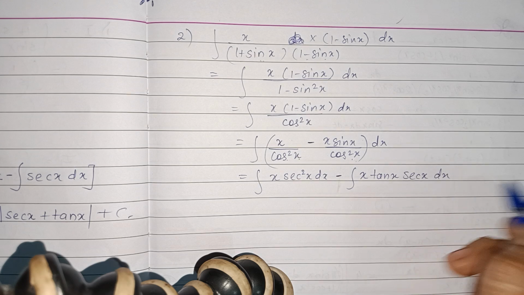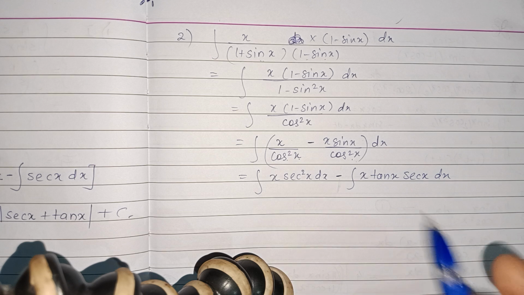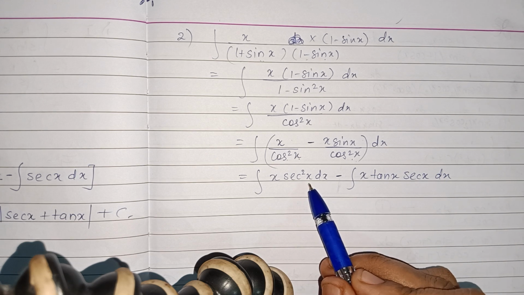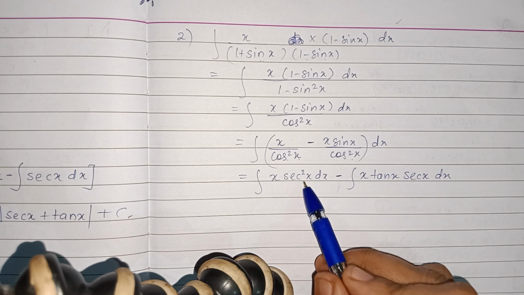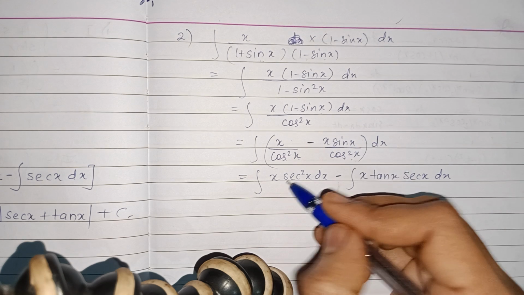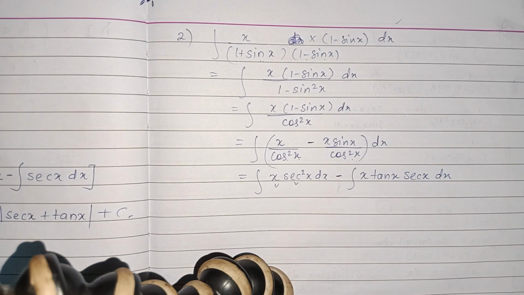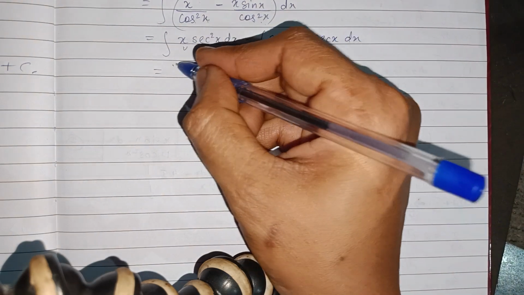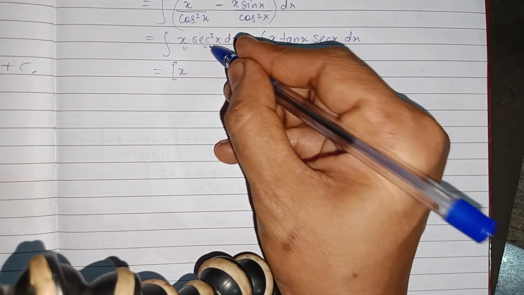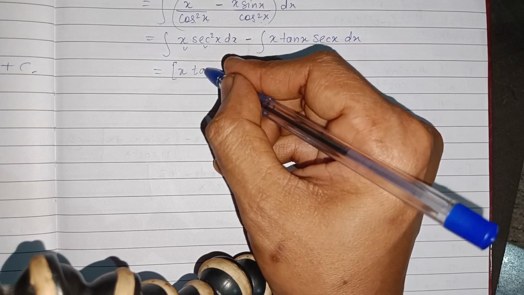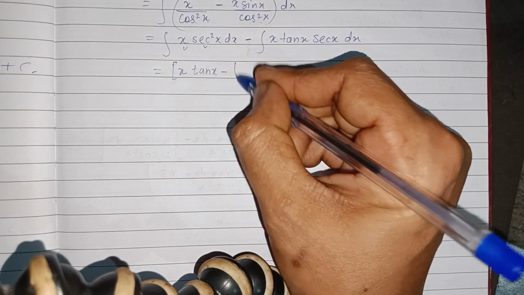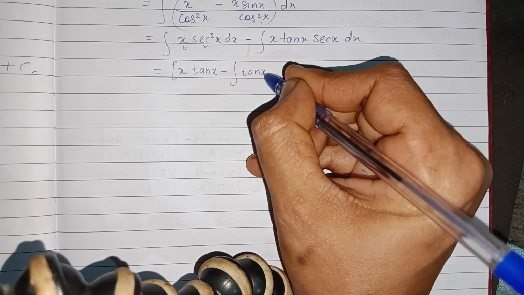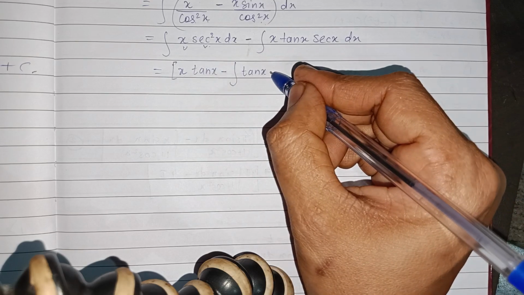Okay. Now for this you can make use of integration by parts again. Okay, this is u, this is v. So this is x, integral of sec square x dx is tan x, minus tan x into derivative of x, that is 1.